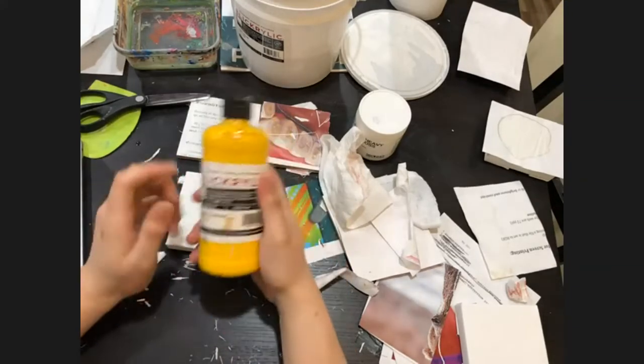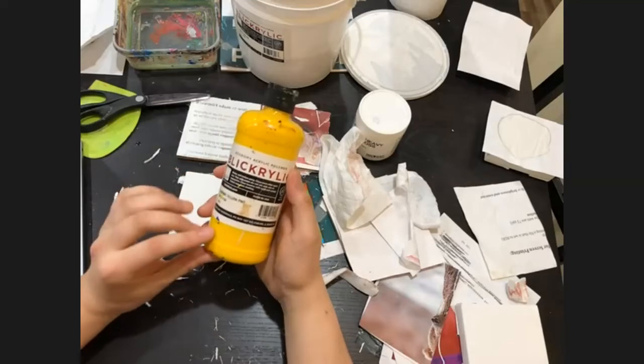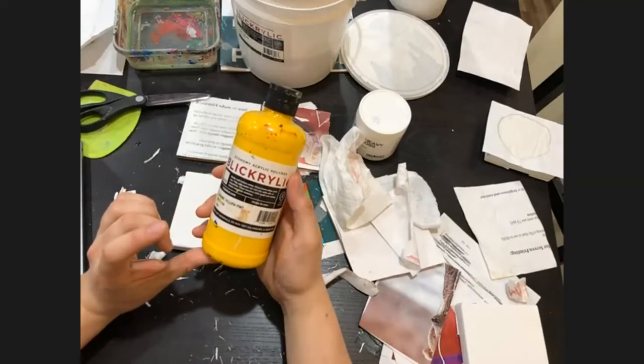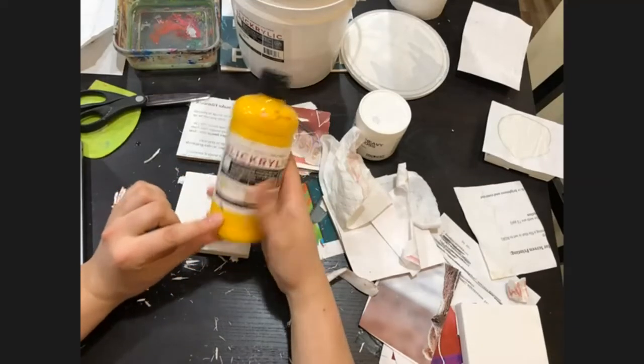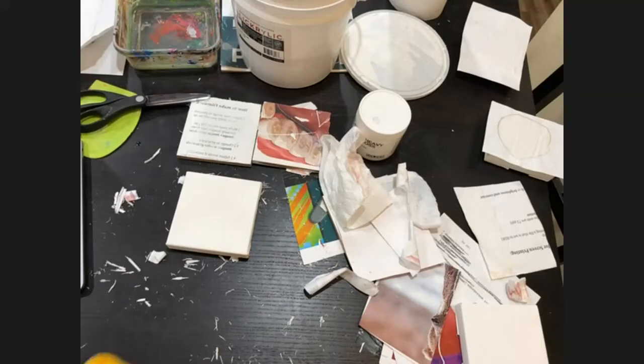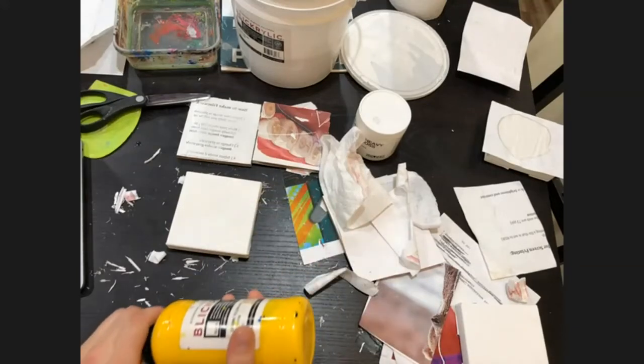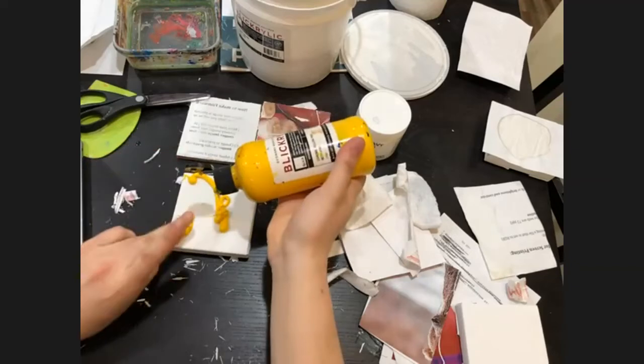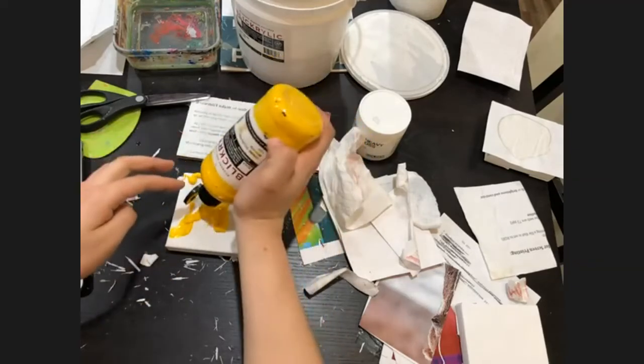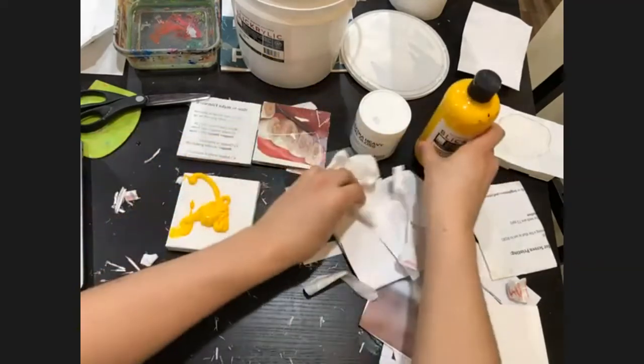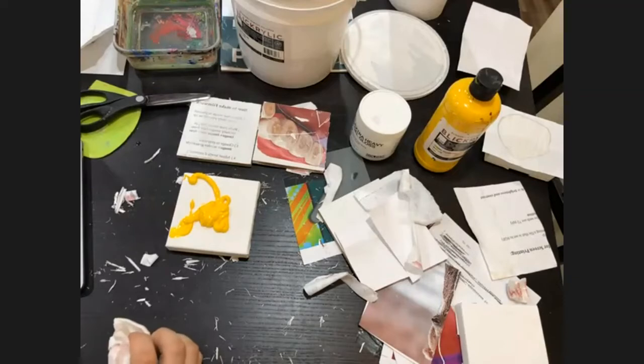For this, I found that the more paint you use, the better. It feels like wasting paint, but if you just glob it on, and then let me get my brush.